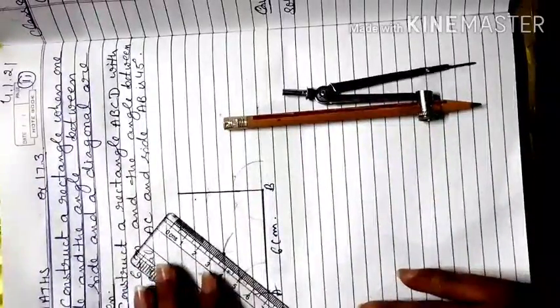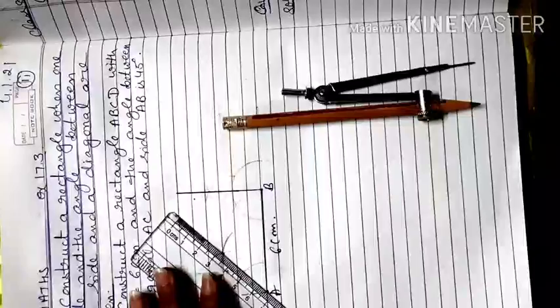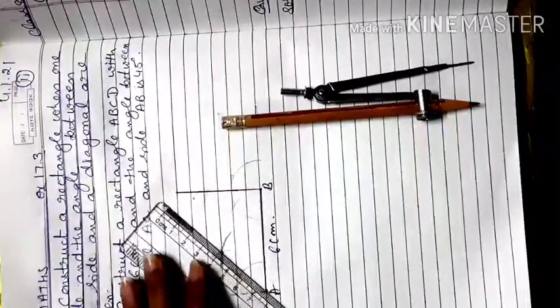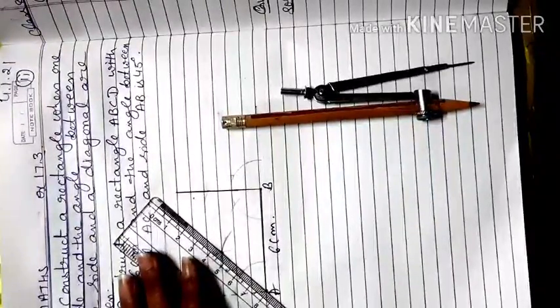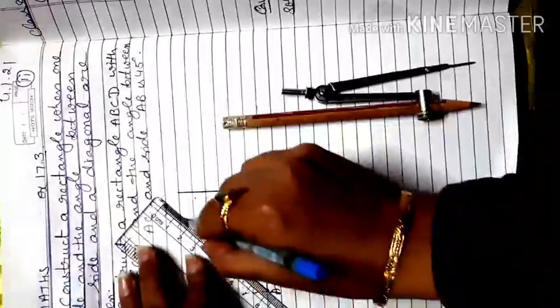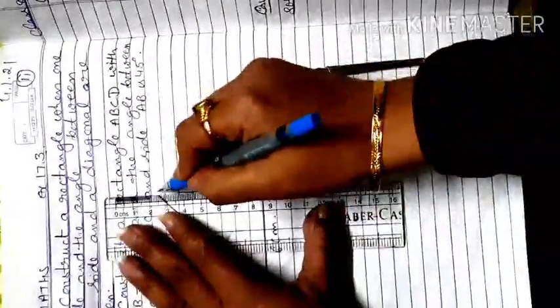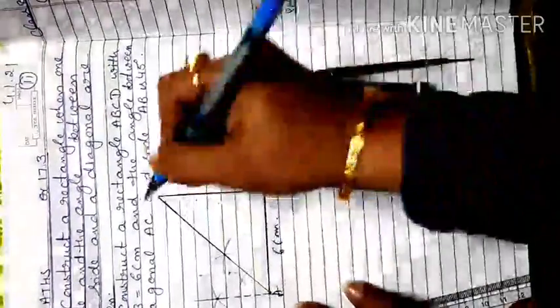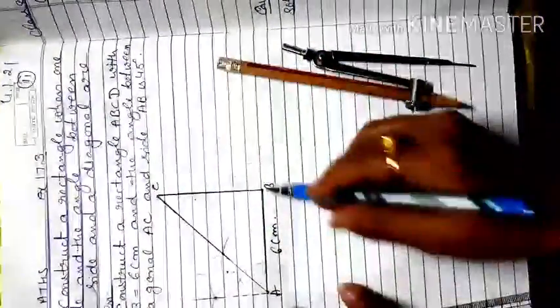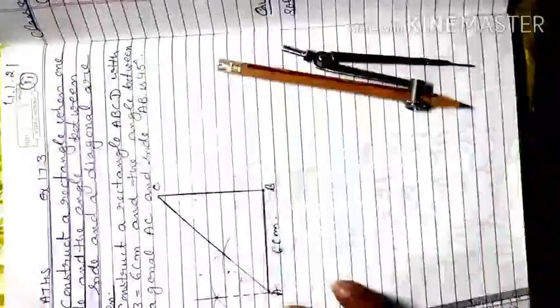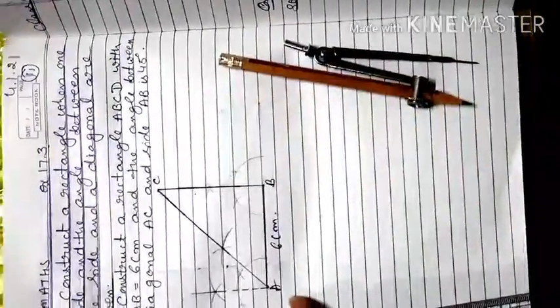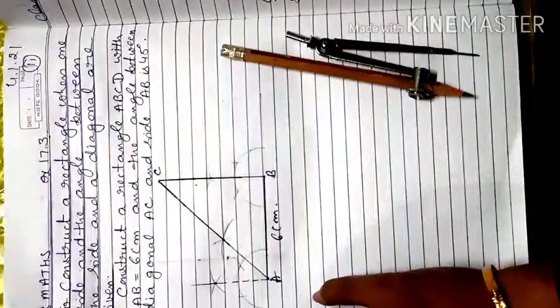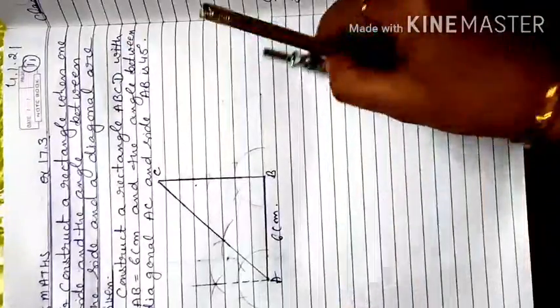Now where this 45 and 90 degree meet, because no other side is given to me, I will extend this 45 degree line further to meet the 90 degree line. Where this 90 degree line meets, that is my required triangle according to the diagonal. So this is AC and this is AB. Now I need one more vertex, D, to complete this rectangle. In a rectangle the measurement of opposite sides is the same.